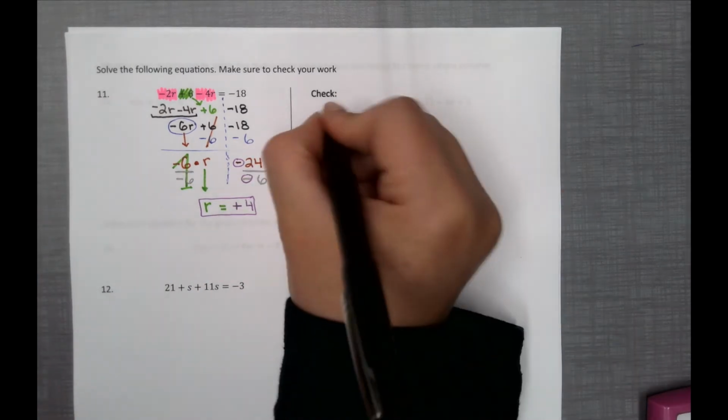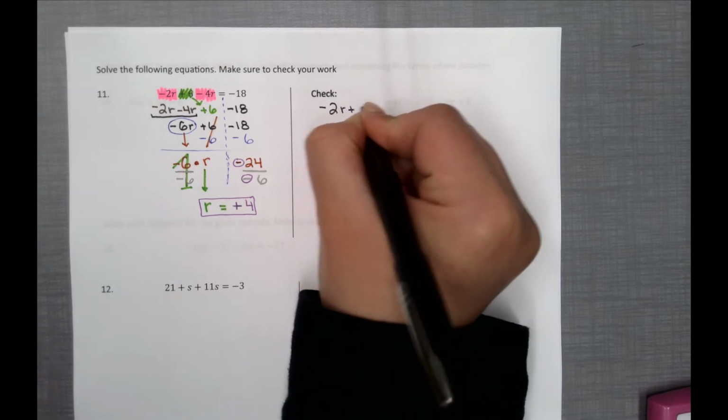Again, let's go ahead and check our answer. Copy down the original equation.